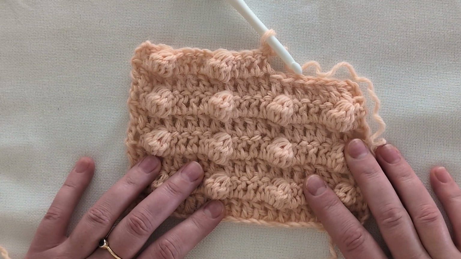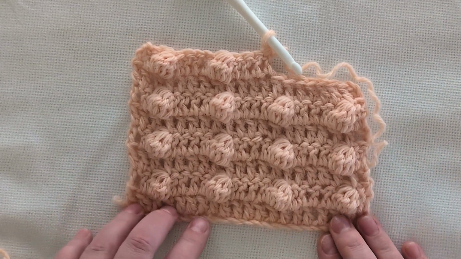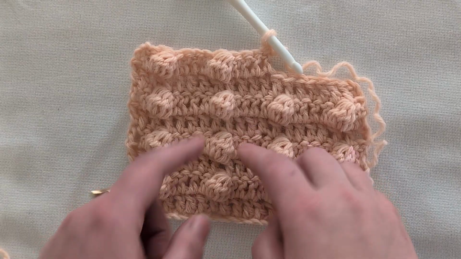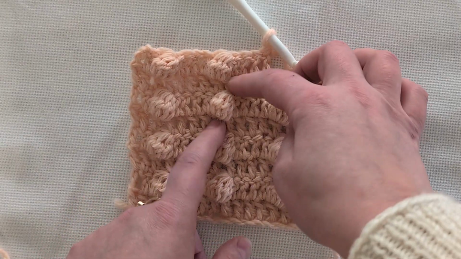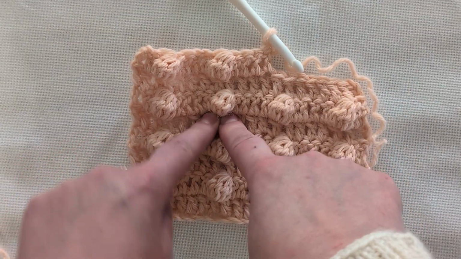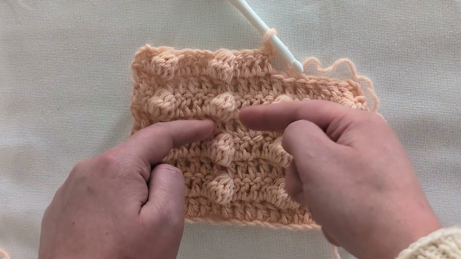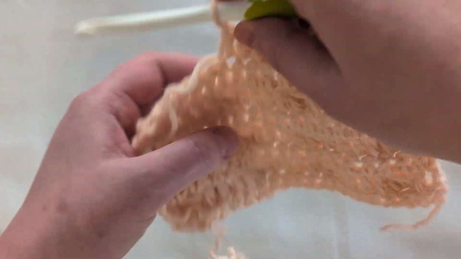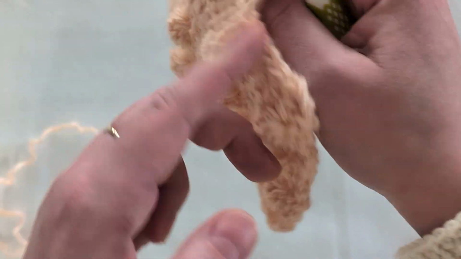Hey crafty people, in this video we're going to be talking about bobbles. So a bobble is a combination stitch that has the base point and the end point of the stitch in the same spot. So let's see how to make a bobble.